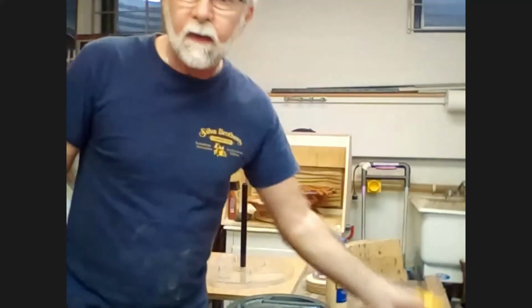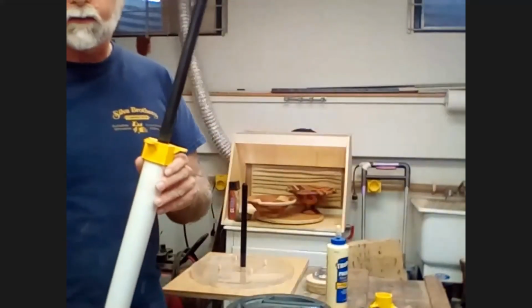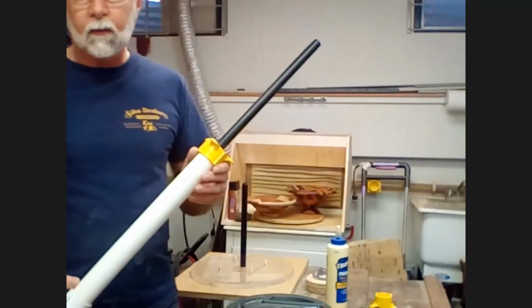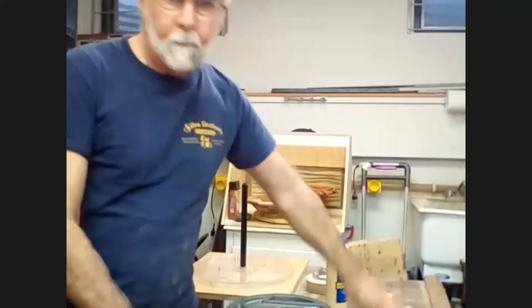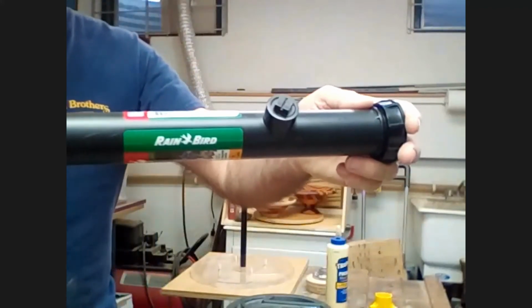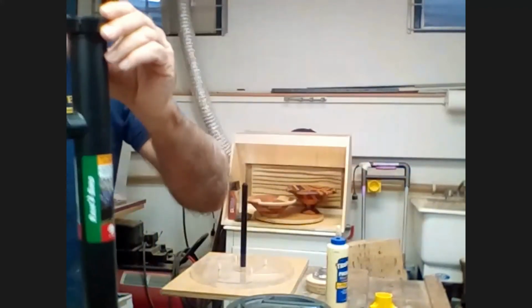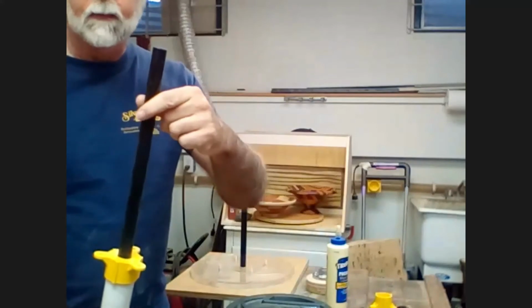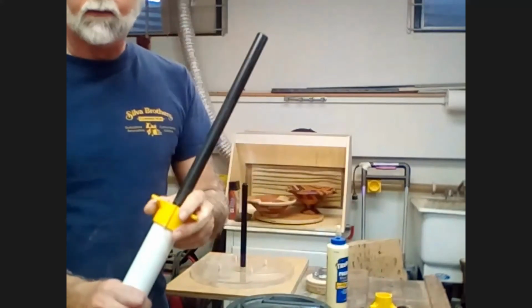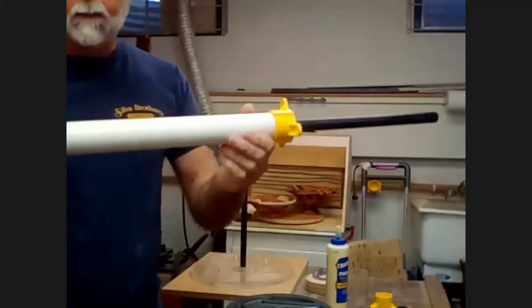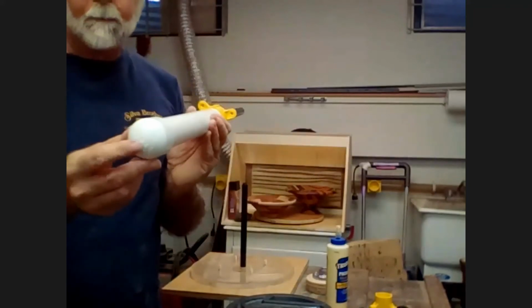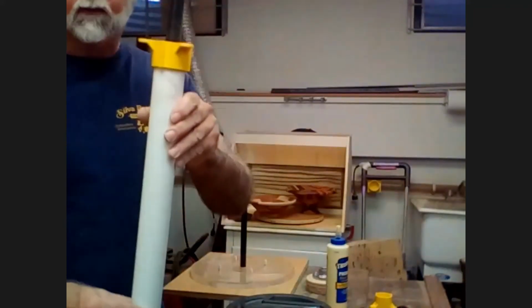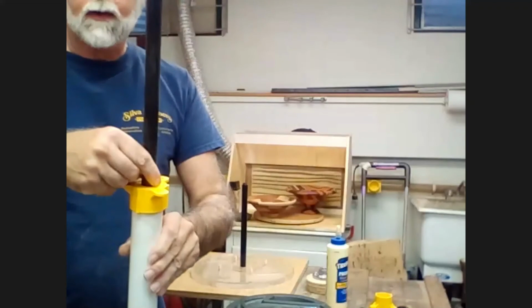This is called a segment stopper. I did a homemade version first, which they show how to do on that Woodturner Pro website. I bought a Rainbird sprinkler head from Lowe's. I unscrewed the top, took out the water pipe that pops up to sprinkle the lawn, and also took the spring out. There's a piece of PVC pipe with a cap glued on the end. You drop the spring in, then you put the water pipe in.